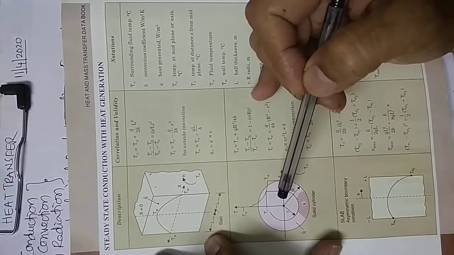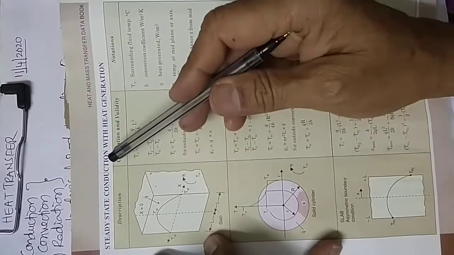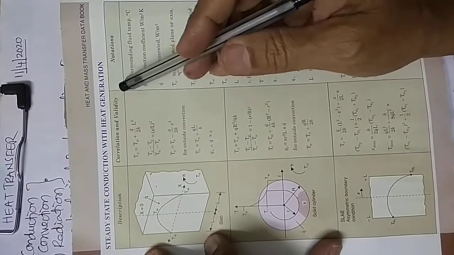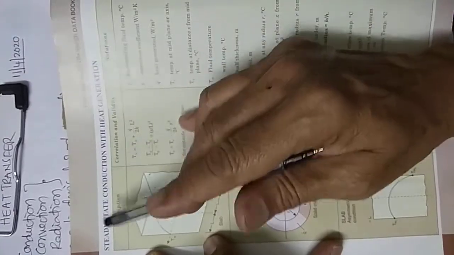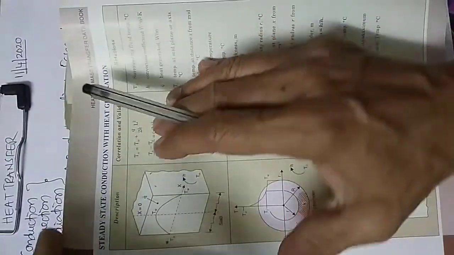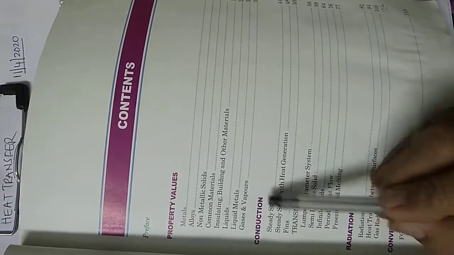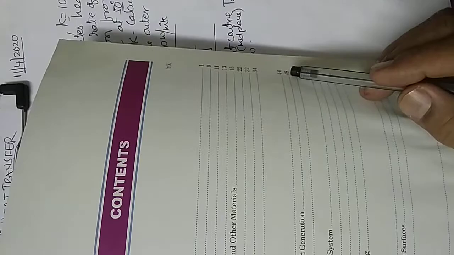It is a uniform cooling, so it is steady state conduction, and of course heat generation is also happening because of the radioactive material. That is why we have landed on this particular page. We can look at the index page also. So we have to see this problem as steady state conduction with heat generation, on page number 48.